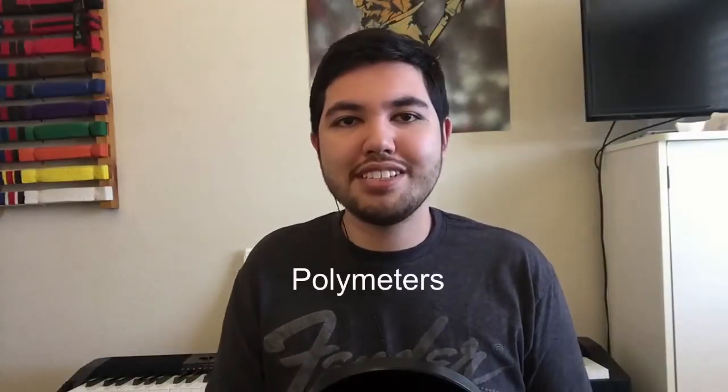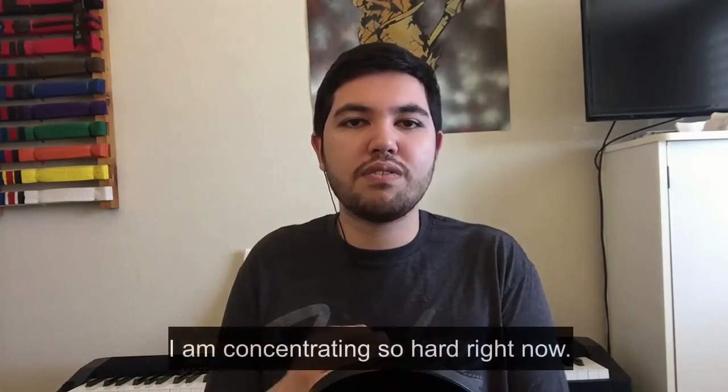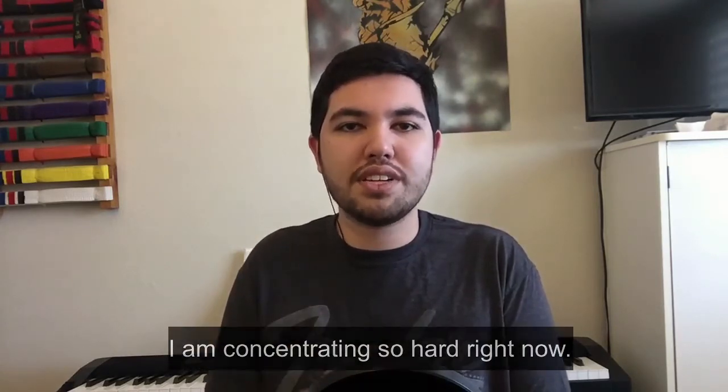Now, the first concept is polymeters, and what a polymeter is when you have two separate lines of music playing essentially in two different meters. For example, let's say we had one instrument playing quarter notes in 4/4, so 1, 2, 3, 4, 1, 2, 3, 4. And then I had another line that went something like this: 1, 2, 3, 4, 5, 1, 2, 3, 4, 5, 1, 2, 3, 4, 5, 1, 2, 3, 4, 5, 1.